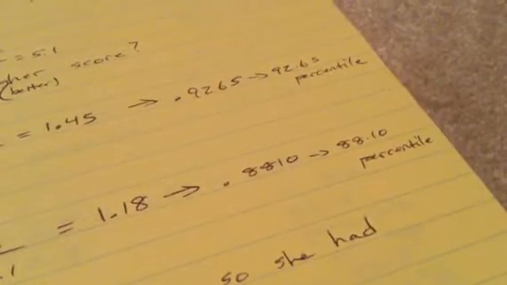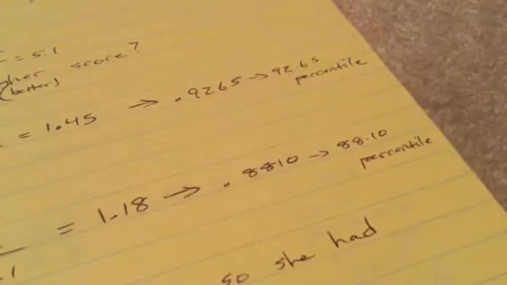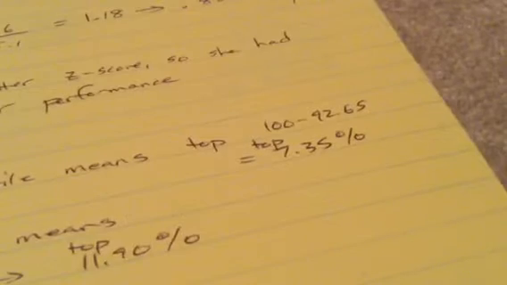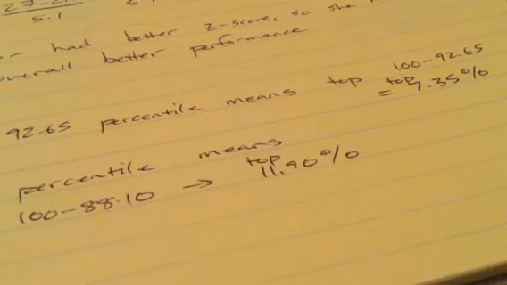Again, if we want to figure out the top what percent, 92.65 percentile means you subtract from 100, so Eleanor is in the top 7.35%. Gerald was in the top 11.9%. So Eleanor did better. She had the better z-score. I like that example. Make sure you have that one down. That was an important one for today.